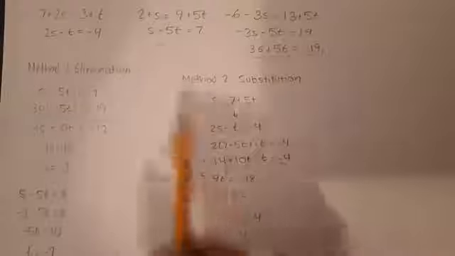And then I could plug this t value back into this formula, and I will have 2s plus 2 equals negative 4. Then when I isolate for s again, I find out that s equals negative 3, shown right here. So now I know that both methods work because they result in the same values.